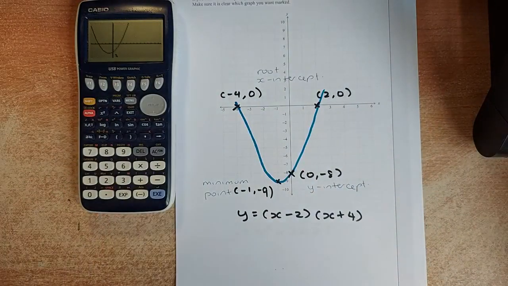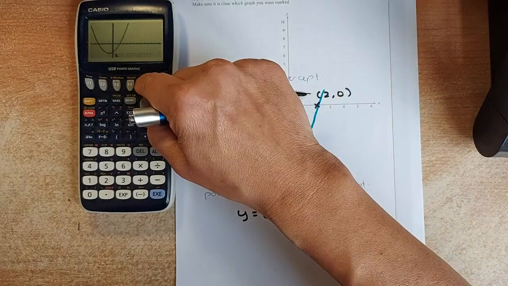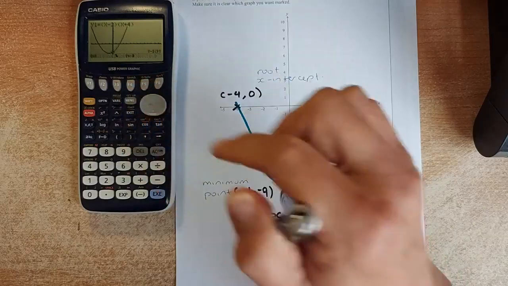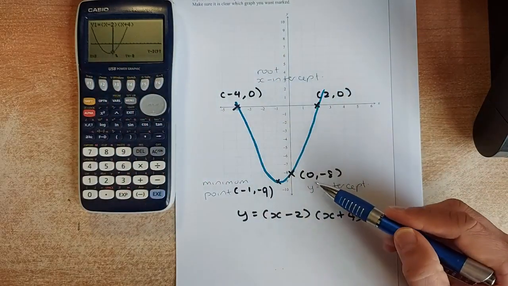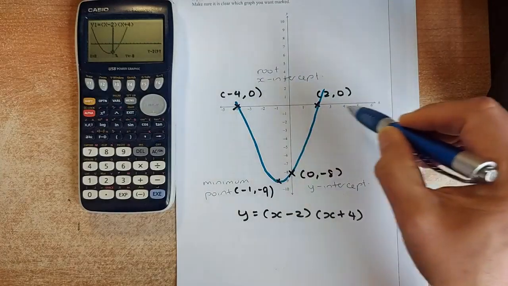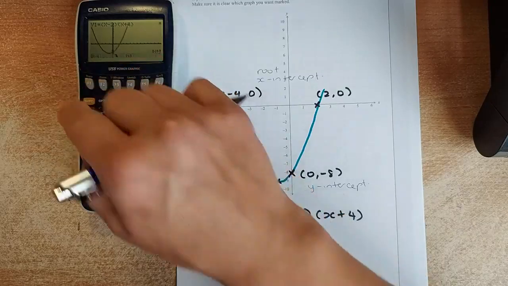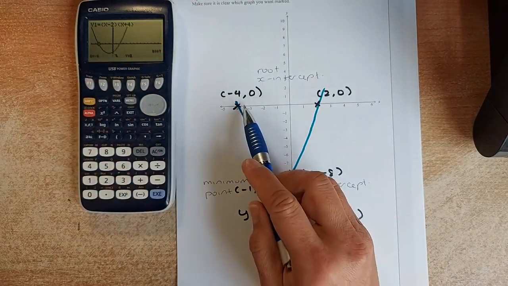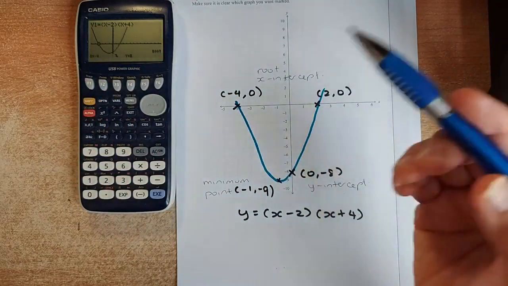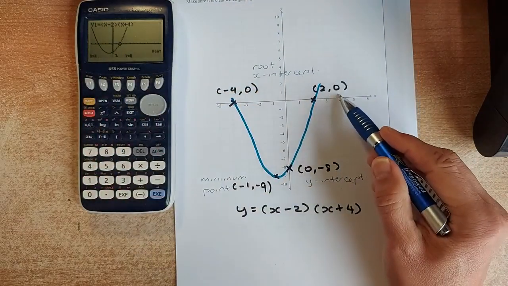So now the next step, we're going to do the same thing we've done before. Find the y-intercept. G-Solve F4 is the y-intercept, and the y-intercept is 0, -8, so that will be your y-intercept. To find your x-intercept or the root, go to G-Solve F1 is the root. The first one is -4, 0, and to find the second one, I'll repeat again, press the button here, press that button, and the answer is 2, 0.